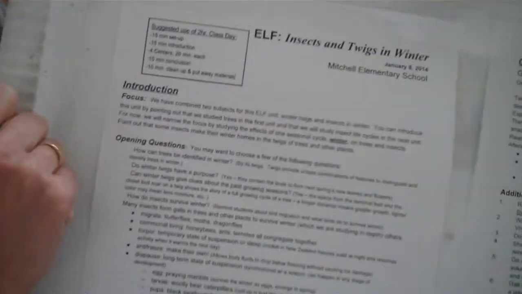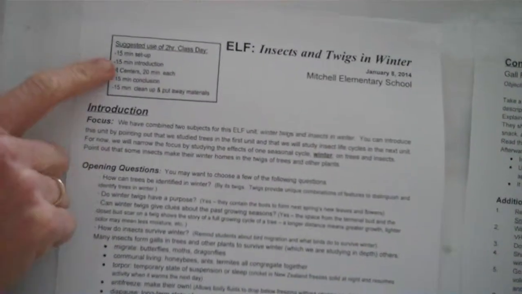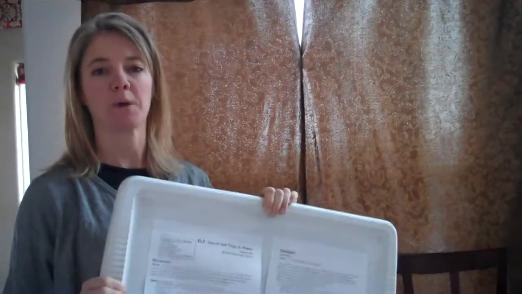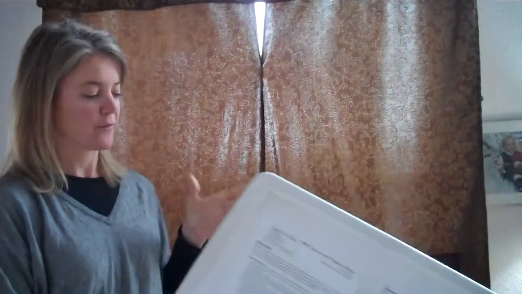There's a 2-hour window for your class time, and that includes a 15-minute setup. You can usually do that in the hall or in the classroom. 15-minute introduction, 4 centers at 15 to 20 minutes each, and a 15-minute conclusion with 15 minutes left to clean up. So you have all that time, 2 hours. You know you're there for 2 hours. It's not 2.5 hours. It's not 3 hours. You're set for your time at Mitchell with ELF.